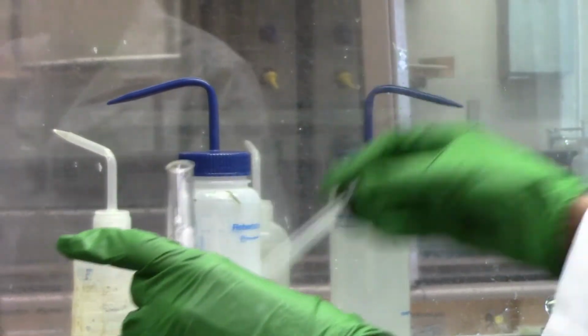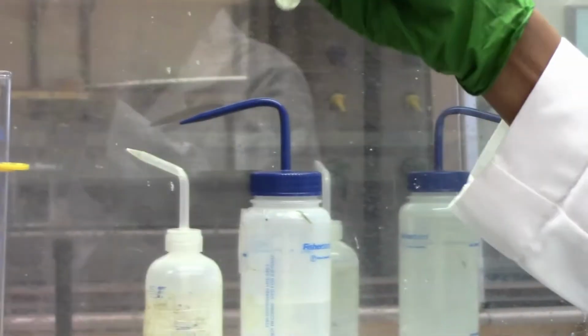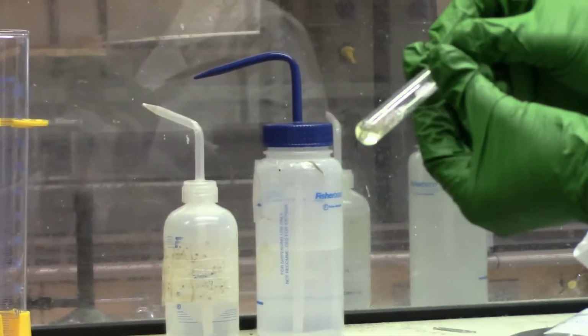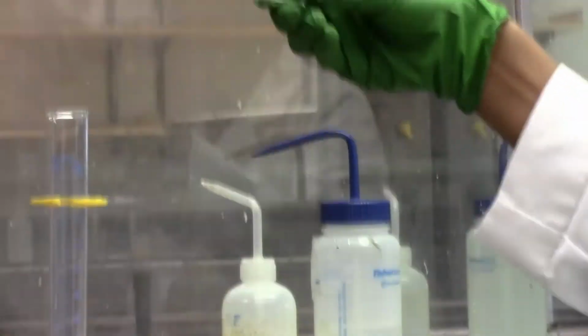Okay, so this is iron in HCl. As you observed, the initial color is gray, and nothing special seems to be happening.